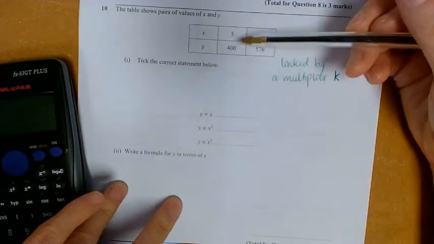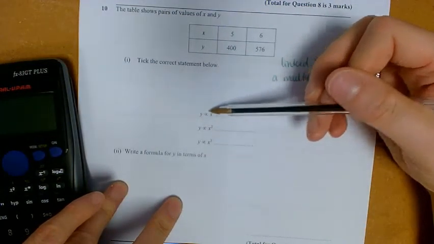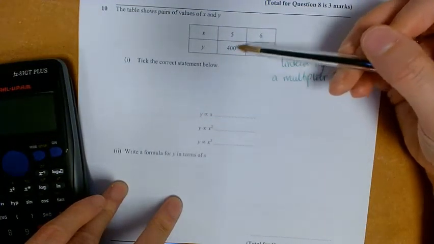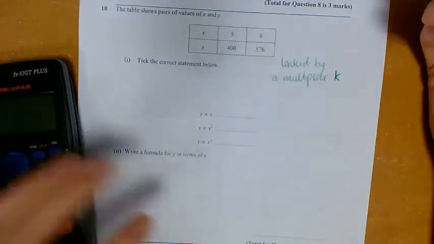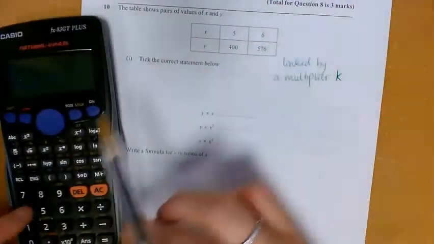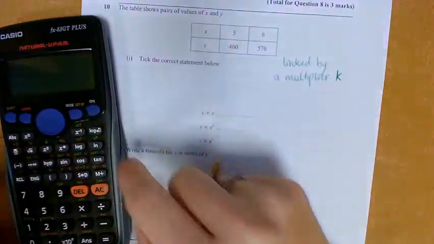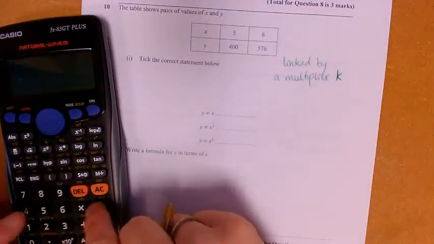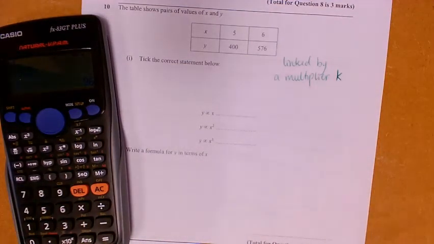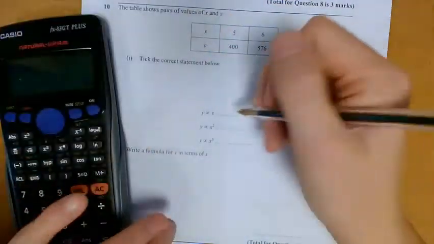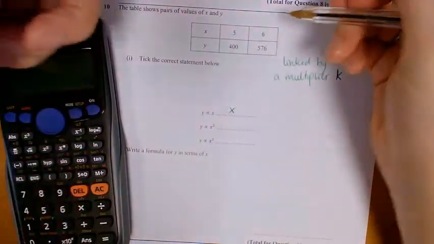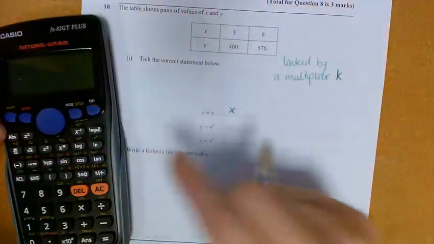Now we need to find out what the multiplier is. If y was directly proportional to x, then these two would be linked by the same multiplication. And if we do 400 divided by 5, we get 80, so this is 80 times bigger. And if we do 576 divided by 6, we get 96. So because the k is not the same, it can't be this one. We need the same multiplier linking both pairs of numbers.